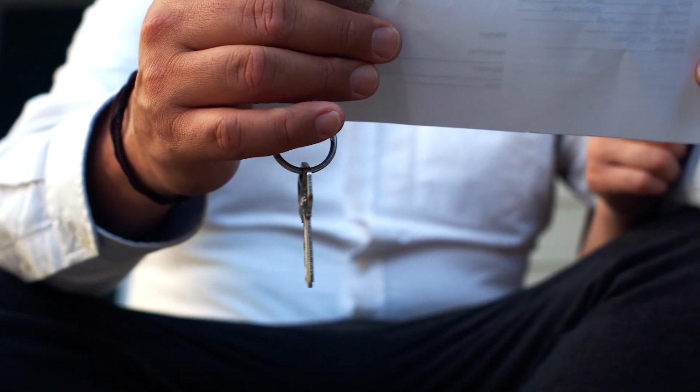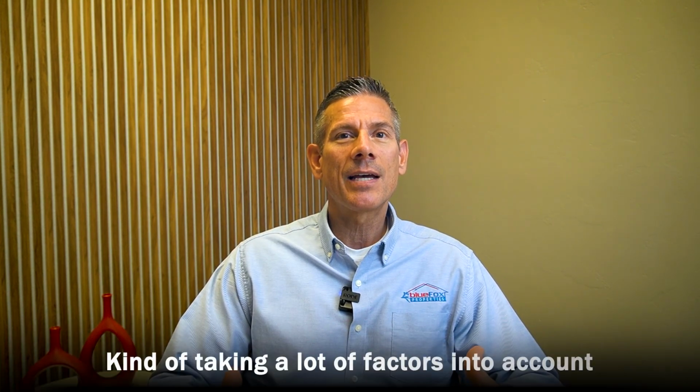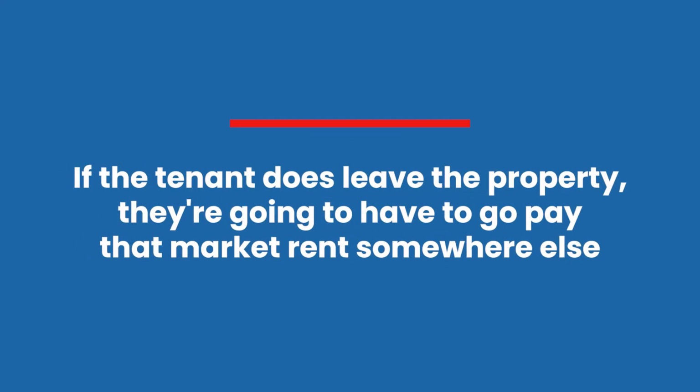If the tenant's been a good tenant, taking good care of the property, maybe you don't want to raise the rent all the way to that market rent. On the other hand, maybe there have been some challenges along the way, maybe you do, and everything in between. So it's taking a lot of factors into account, and the thing to remember is if the tenant does leave the property, they're going to have to go pay that market rent somewhere else. So that's another thing to keep in mind, is market rent is just that, and regardless if it's at your property or someone else's, they're going to have to pay that market rent.